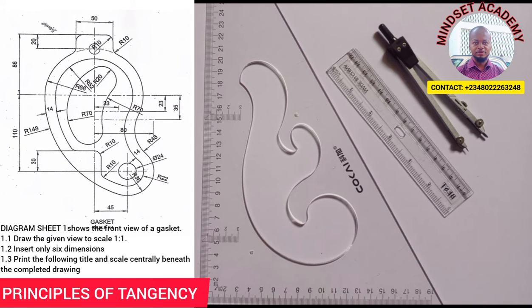The next thing here says insert only 6 dimensions: any 2 linear, 2 radial, and 2 diametrical dimensions.